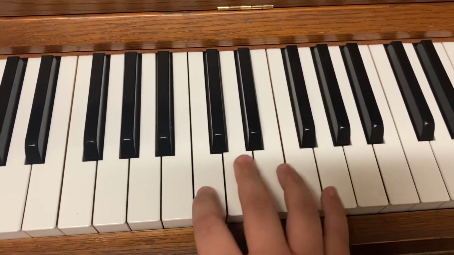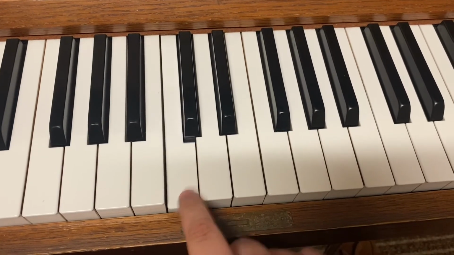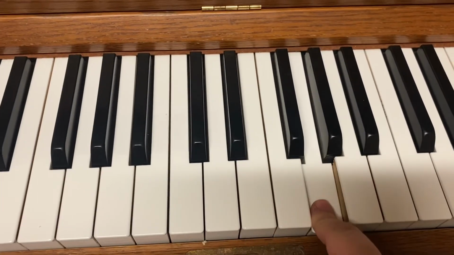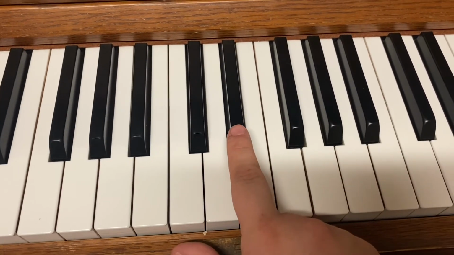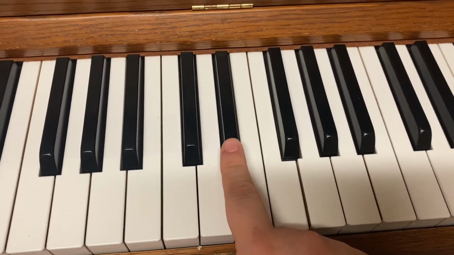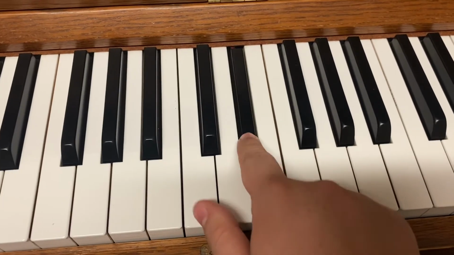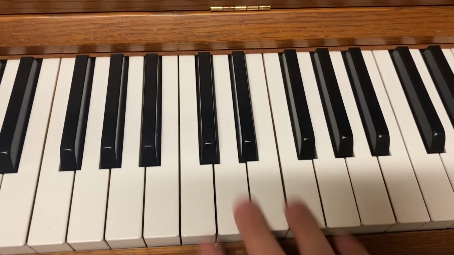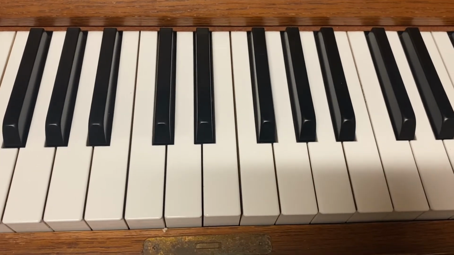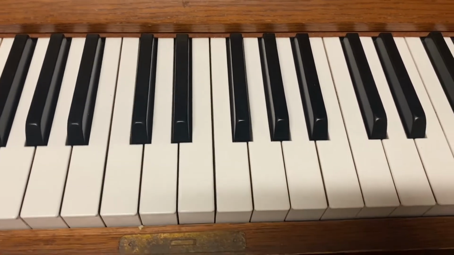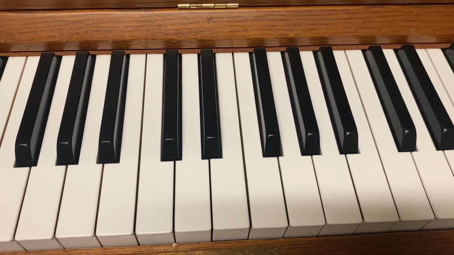So the minor chord, like I said, has the root and the perfect fifth. But it also has this minor third, which is a half step away from the major third, which gives it a very unique sound and adds a hint of mysteriousness and flavor to it, as you could say.